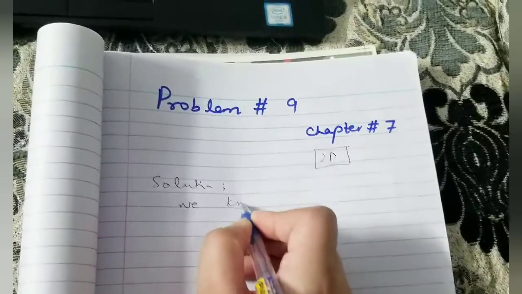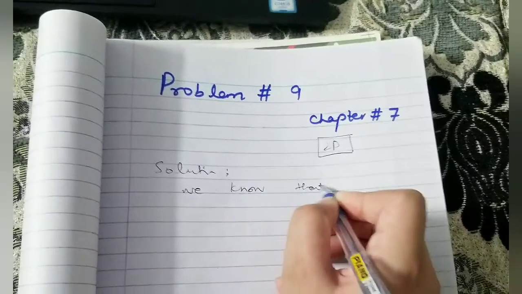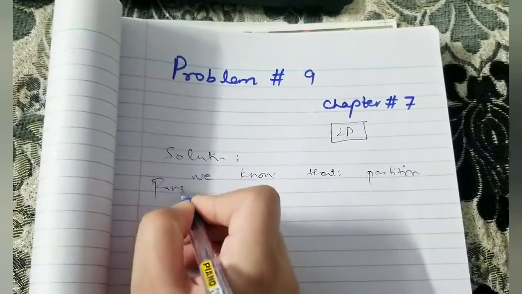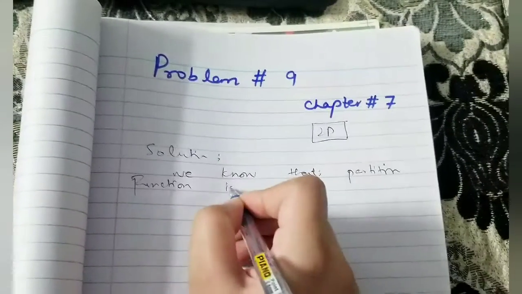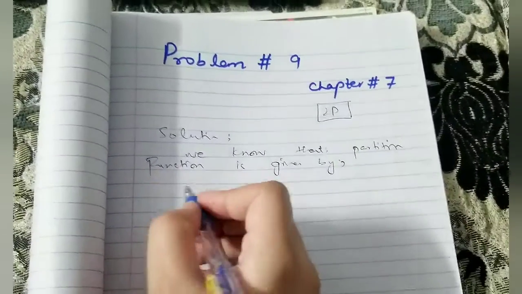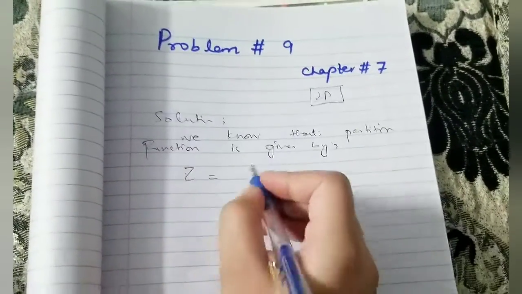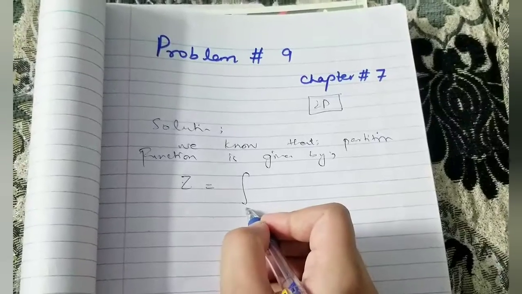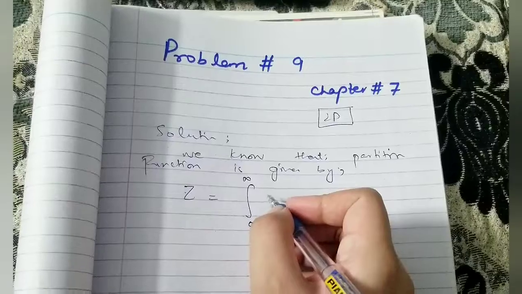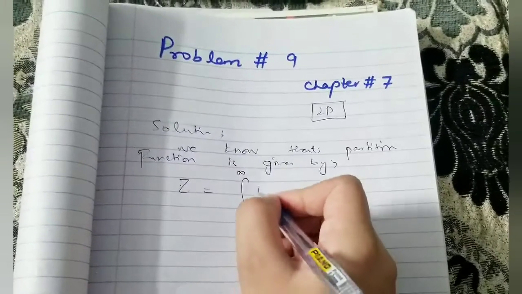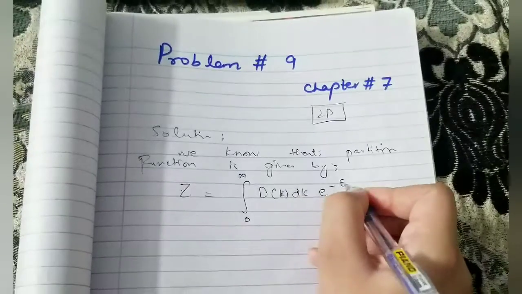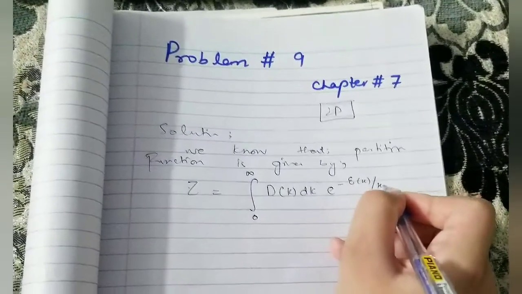We know that the partition function is given, in terms of the density of states, by Z equals the integral from 0 to infinity of D(k) dk e to the power minus E(k) by k_B T.